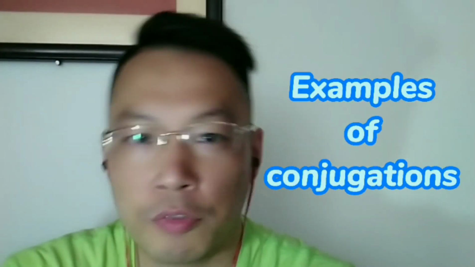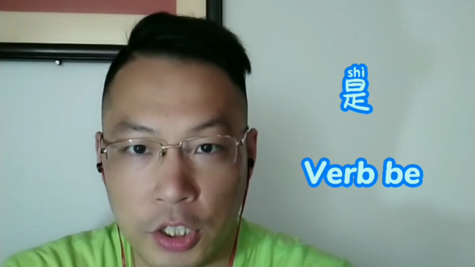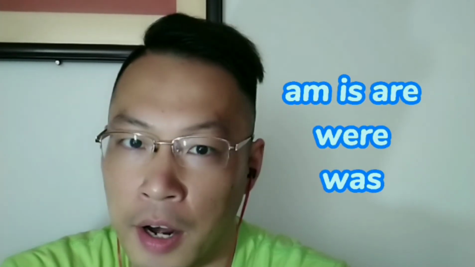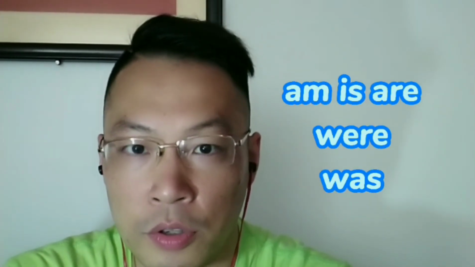More examples for verb conjugations. The first one is 是. 是 is the verb be, which expresses am, is, are, was, and were. In all conjugations, we just use 是.